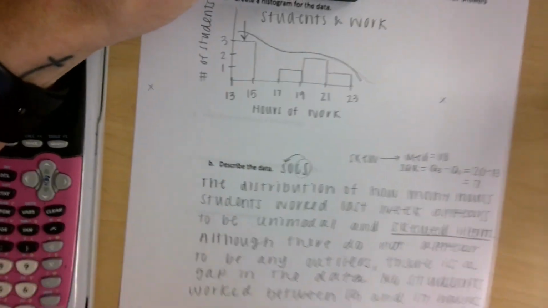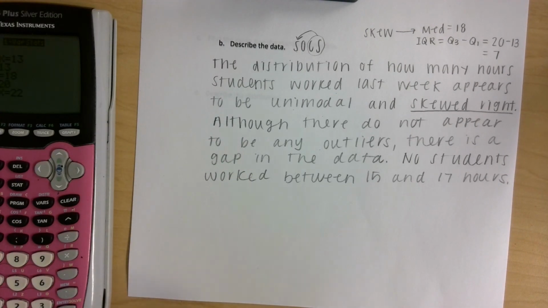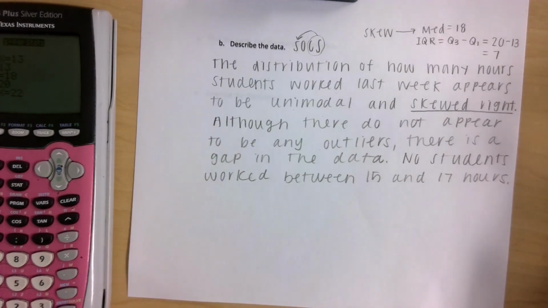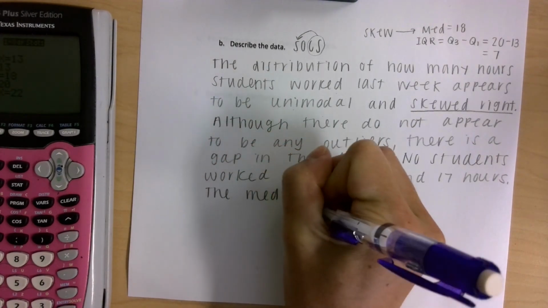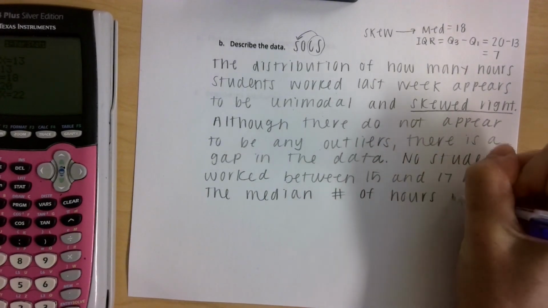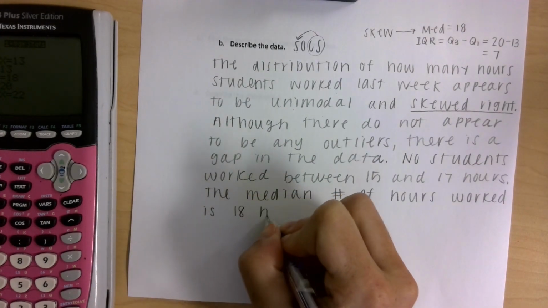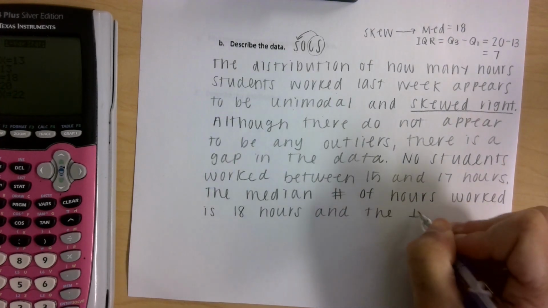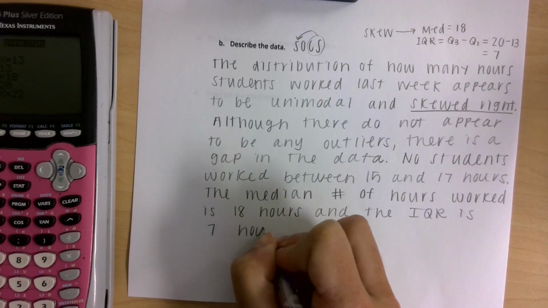Now when I go to describe this, I do want to make sure that I'm talking about that 18 and 7 in context of the problem. So this median, 18, is still in the units that we used for our data. So I would say the median number of hours worked is 18 hours, and the IQR is 7 hours.